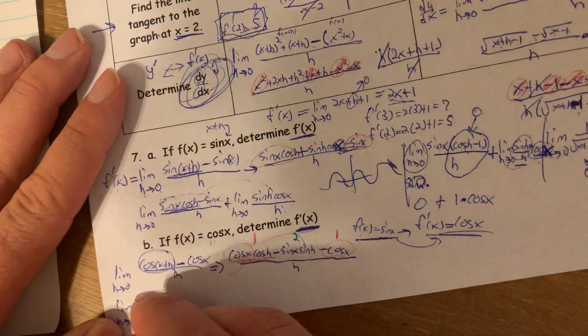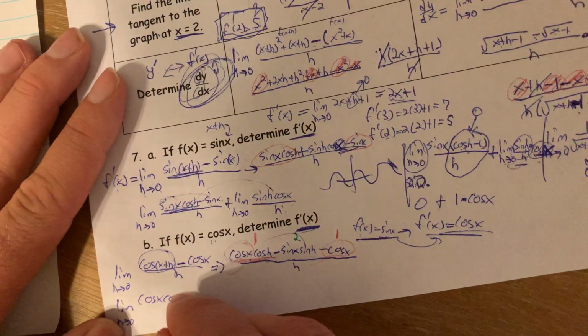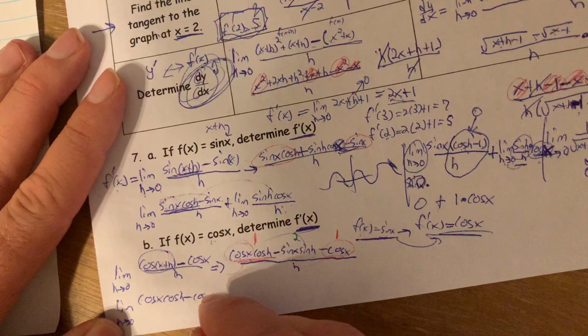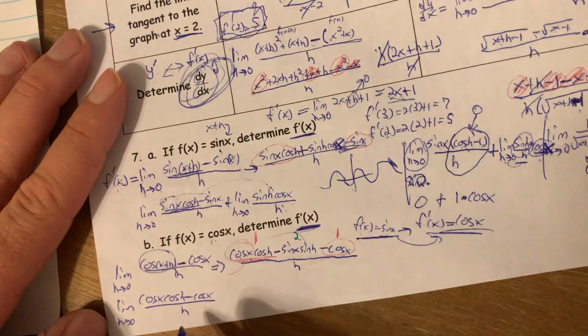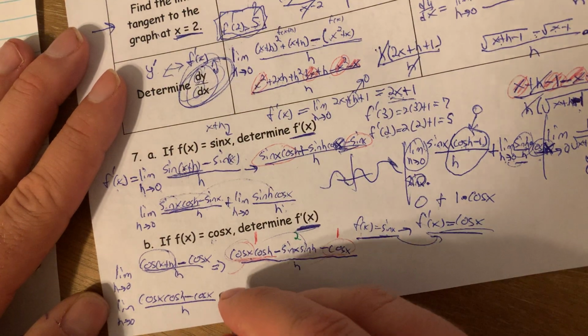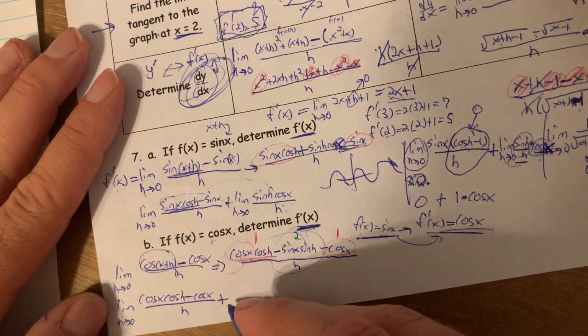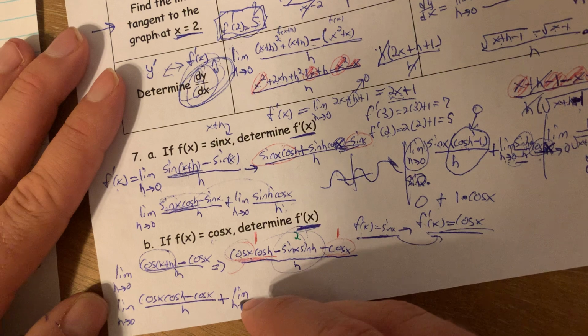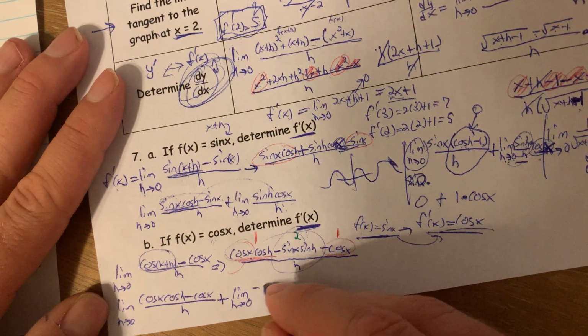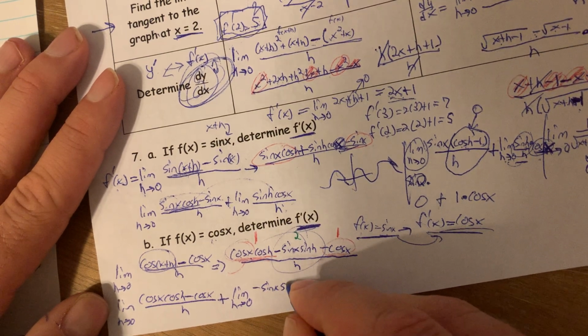And so in group 1, we've got cosine of x, cosine of h, minus cosine of x over h. And our limit properties say we can split this up into two different limits, plus this middle one in group 2, which is the limit as h goes to 0 of negative sine of x, sine of h.